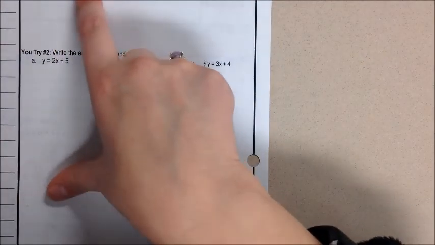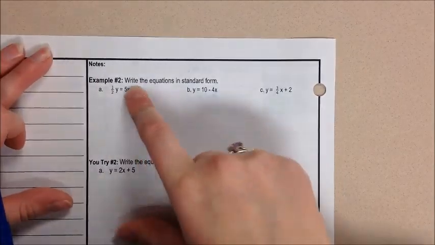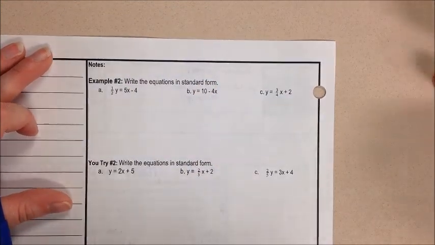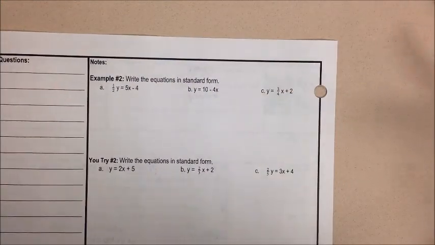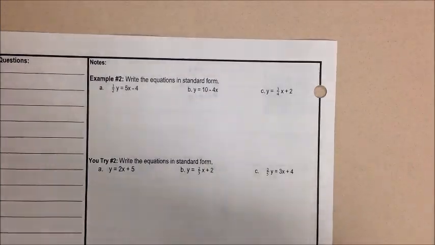Okay, example number 2. Now we're going to write these equations in standard form. So we're going the other way. And that's going to be important when we get to what we call the elimination method. That's what you'll need it in standard form.